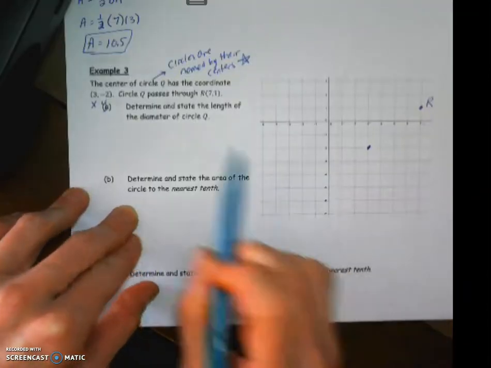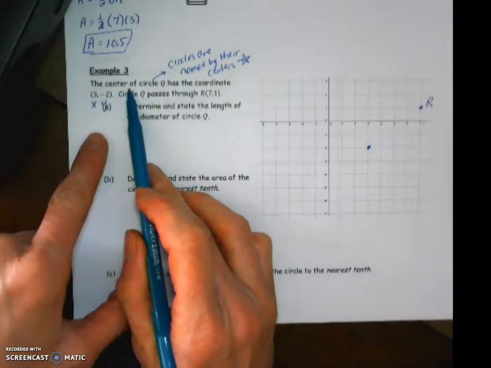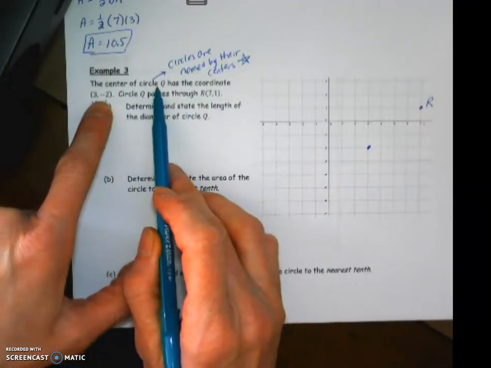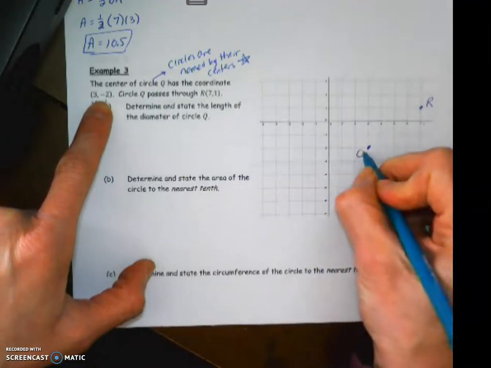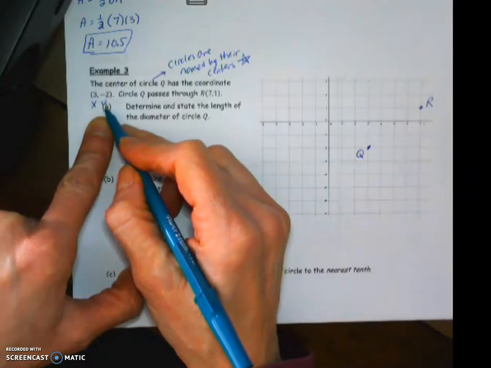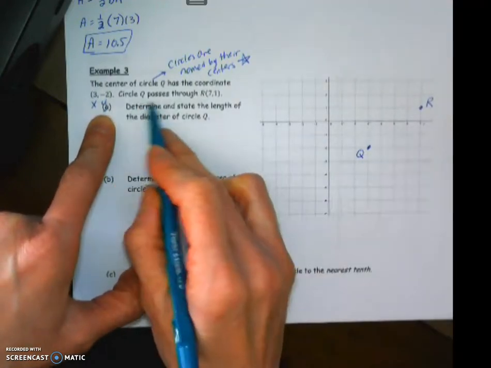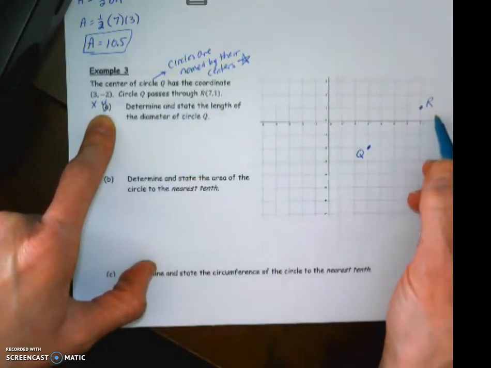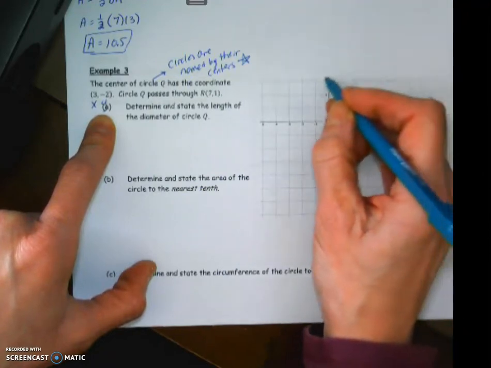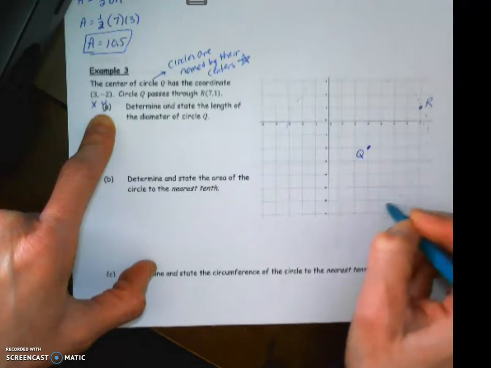And here we go. Example 3: the center of circle Q has coordinates of 3, -2. Now, circles are named by their centers. So that's how I know that this point, 3, -2, notice how I labeled it XY, is Q. And this circle passes through the point 7, 1. So if this is the center, remember, circles are going to go around that center, okay?